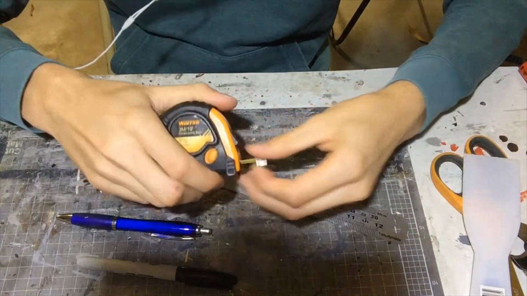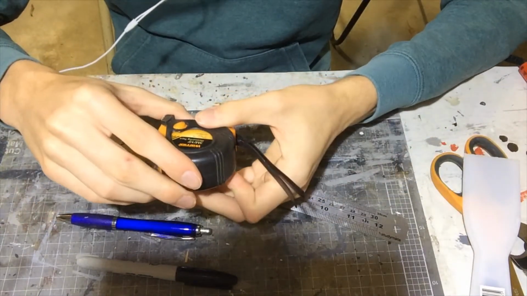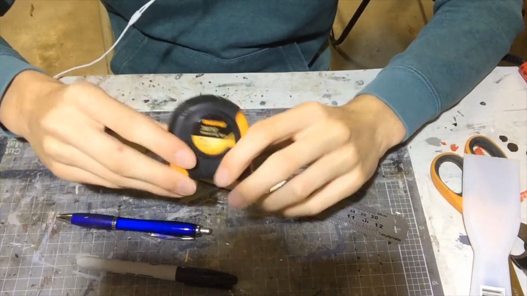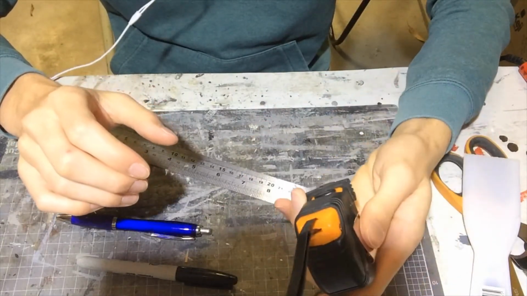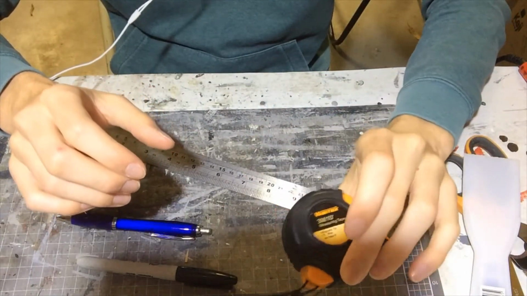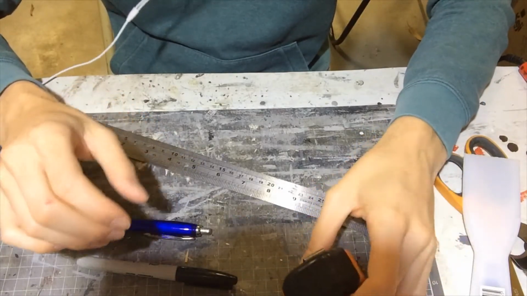Next, tape measure, always need one of those. This one here is made by Warrior, that's the one I used. So yeah, relatively inexpensive. I believe you can get this at Bunnings Warehouse in Australia. I'm not so sure where this one's from, I just found it in the house.